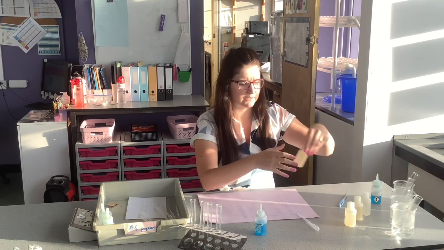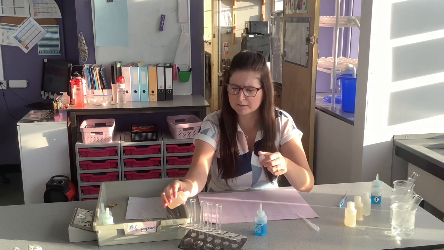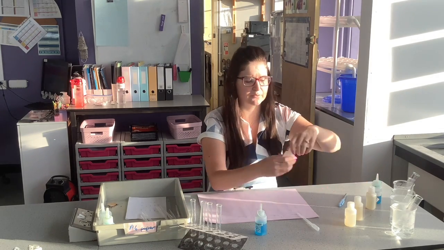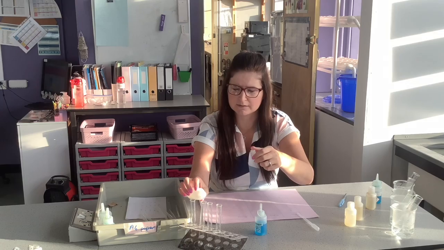So the first thing we're going to do, I'm going to test for protein in each person. So I'm going to get my urine sample for person A. I'm going to pour a bit into the test tube and I'm going to do the same for B, C and D.